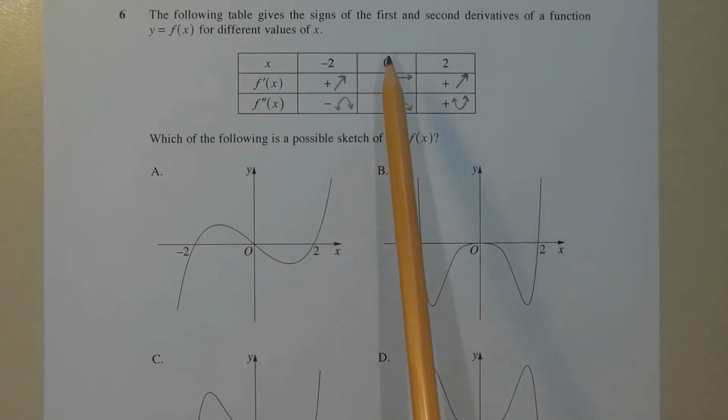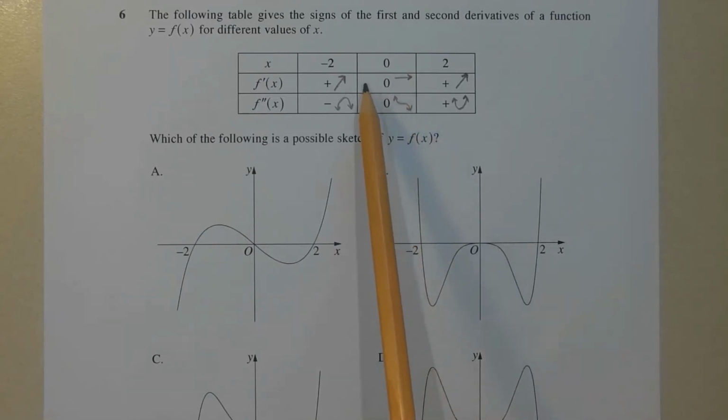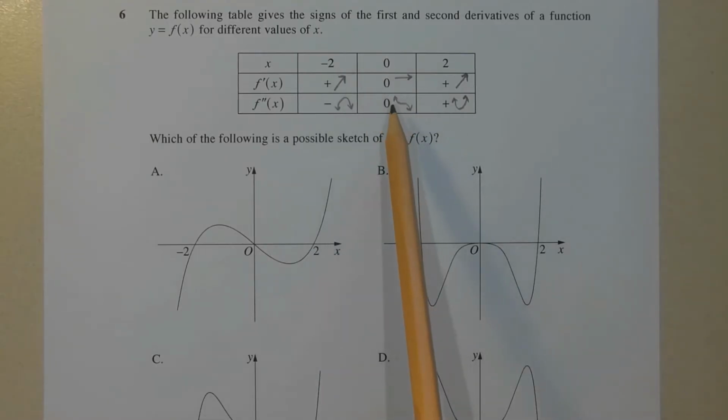When x is equal to 0, f dash of x is equal to 0, which indicates a stationary point where x equals 0. And the value of the second derivative is also 0. And that may mean that there's a point of inflection at x equals 0. And a point of inflection represents a change of concavity from left to right. In other words, the concavity changes around the point where x equals 0.